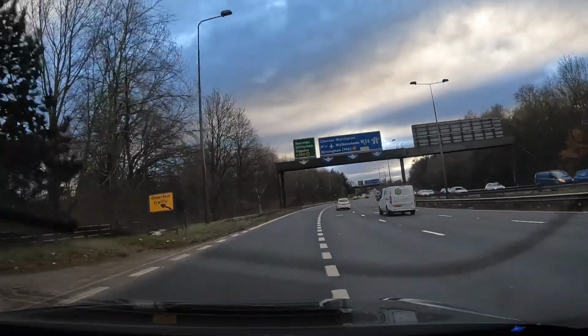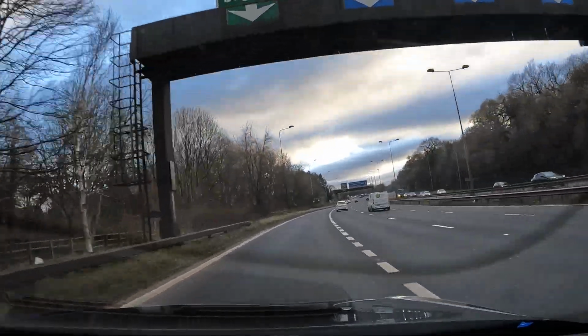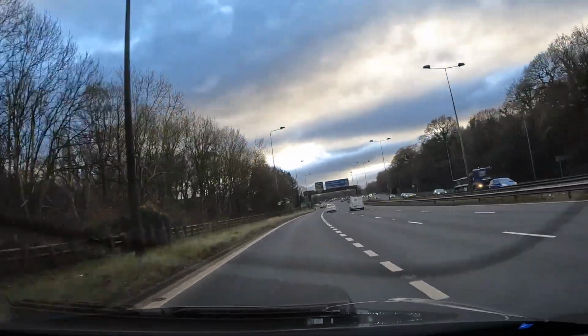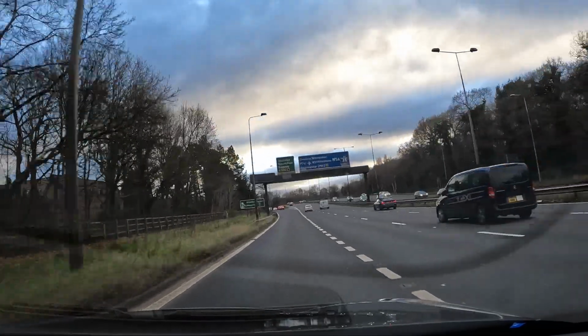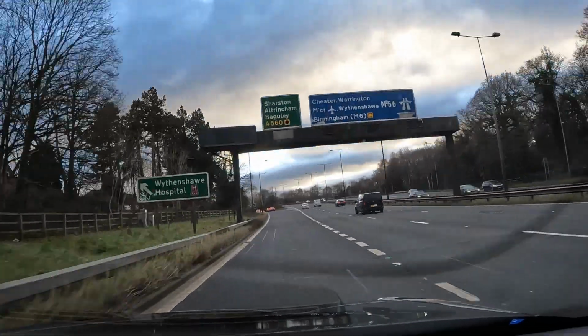Do not slow down straight away thinking you're heading to the roundabout. My car is still driving about 48 miles an hour at the moment. When I see the roundabout sign, this is when I need to slow down.